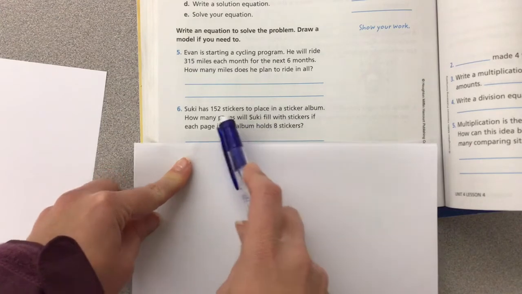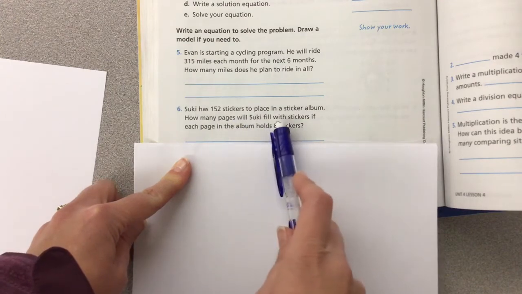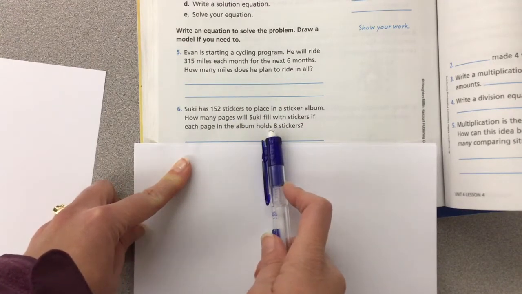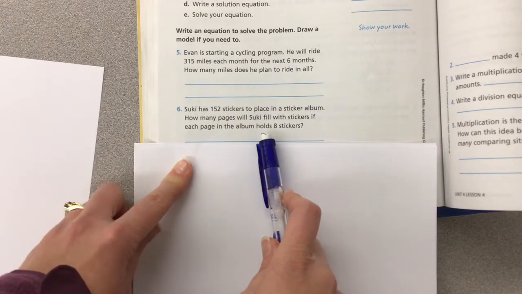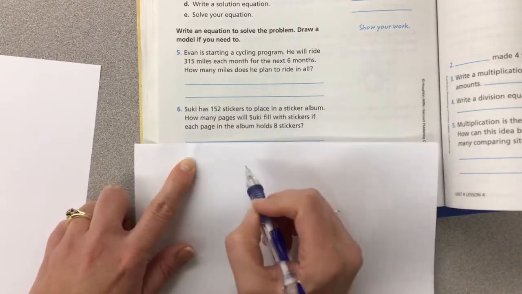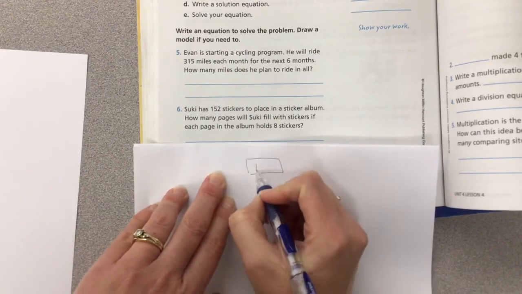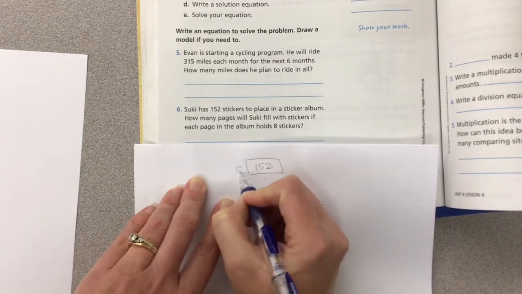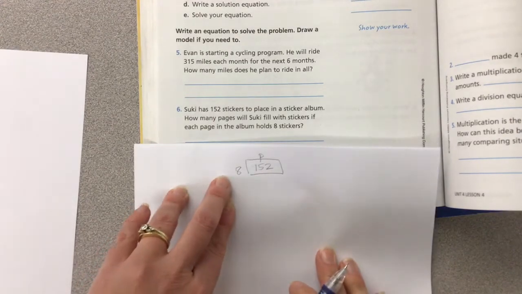So now I know the total number of stickers, but I'm going to be taking the stickers and putting them into groups of 8 in the album. So if I'm taking a total amount and putting them into equal groups, that means I'm going to need to divide. And in this case, I'm going to need an area model. On the area model, I know the total and I know one of the parts, and I'm looking for how many pages of the album I'm going to need to use.